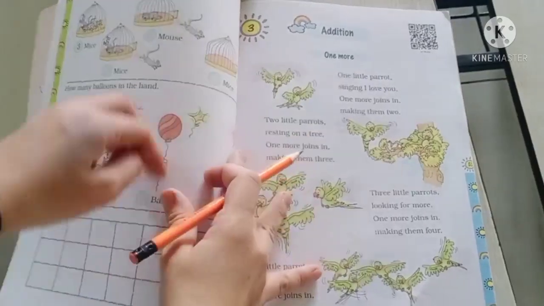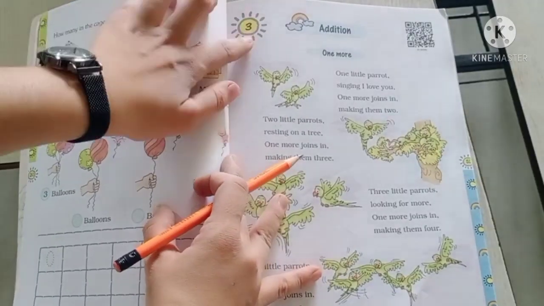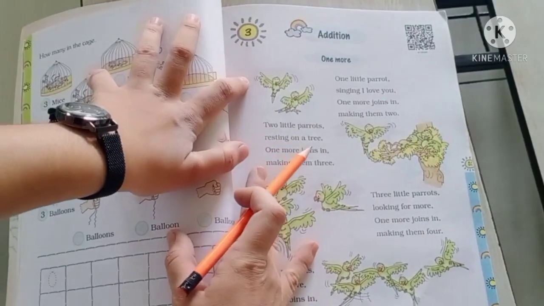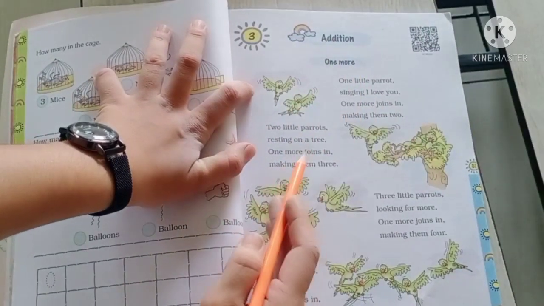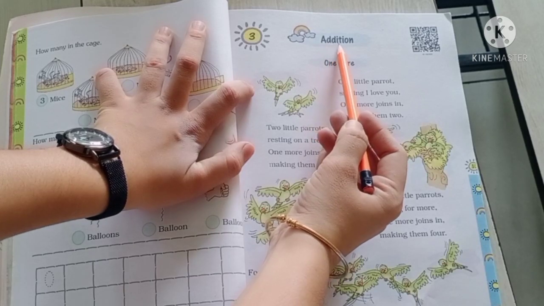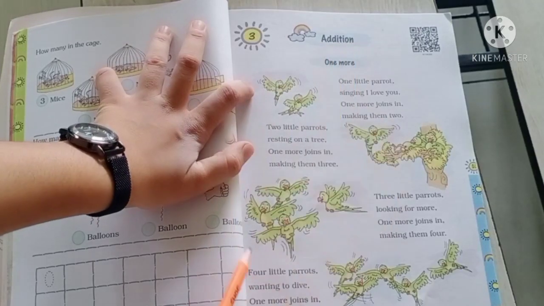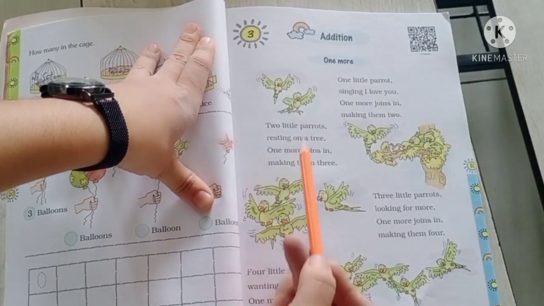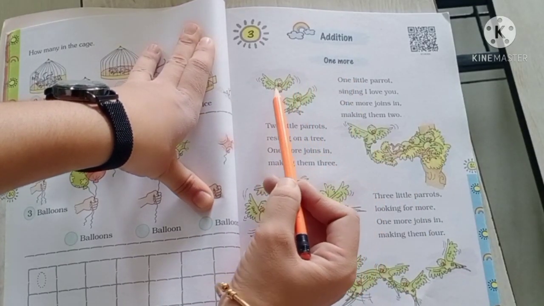So let's see, now we will move towards your textbook work. Okay students, so this one is your chapter number 3, textbook page number 51. कौन सा पेज नंबर students? 51. Addition, right? Addition का spelling: ADDITION. Addition, right?